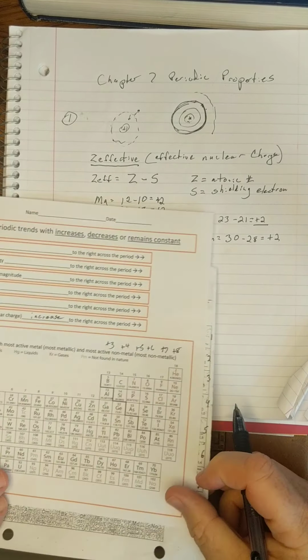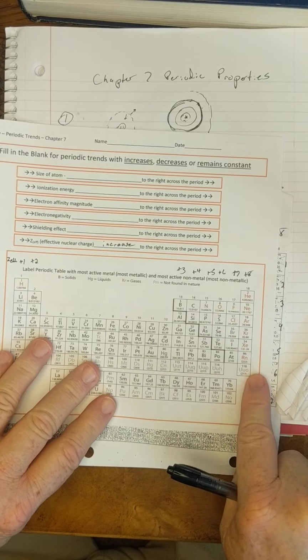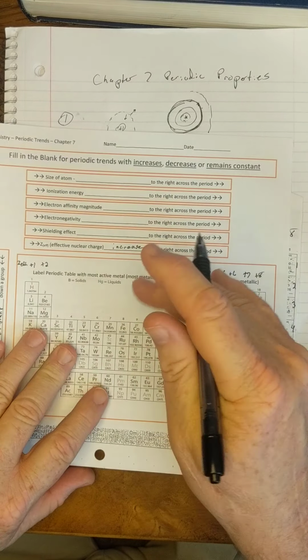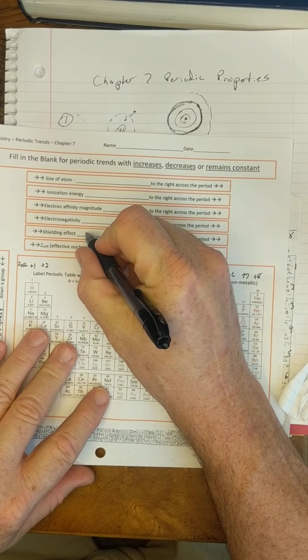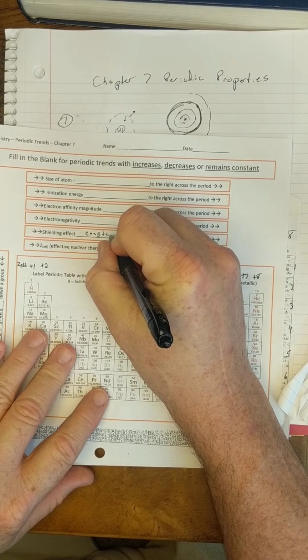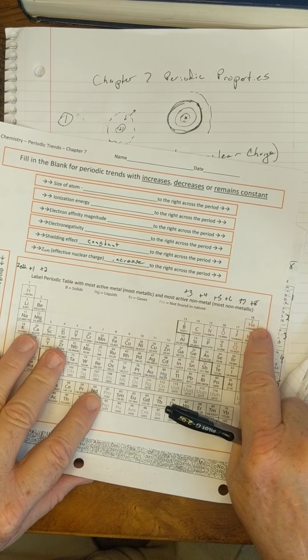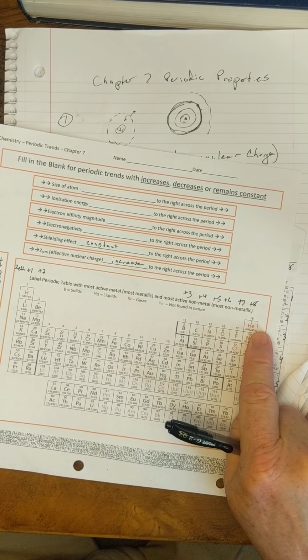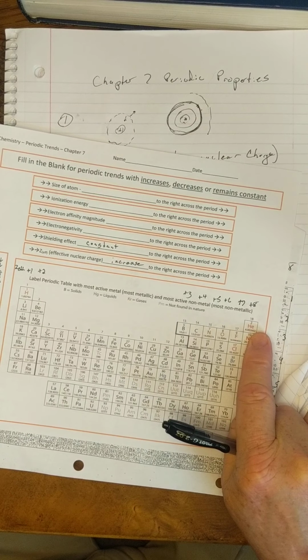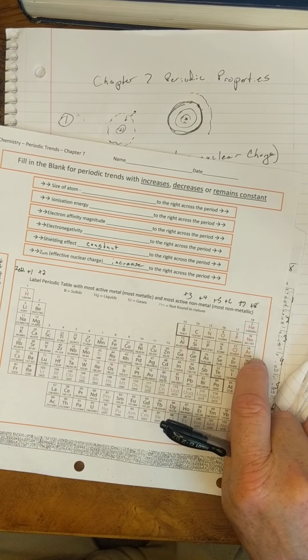Okay? And that's because left and right, you always have the same number of shielding electrons. So even though I haven't mentioned it yet, shielding effect left and right is constant. You always have the same number of shielding electrons. That's your noble gas. So you can kind of figure this stuff out when you're doing configurations, that your shielding electrons are the noble gas itself. They're the core electrons.